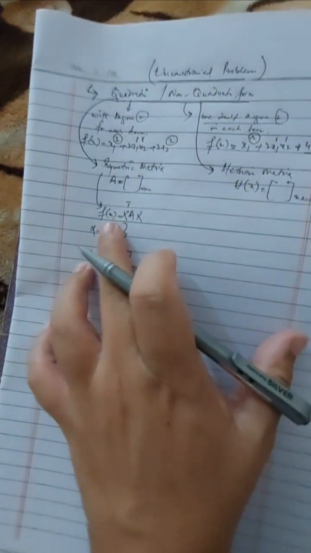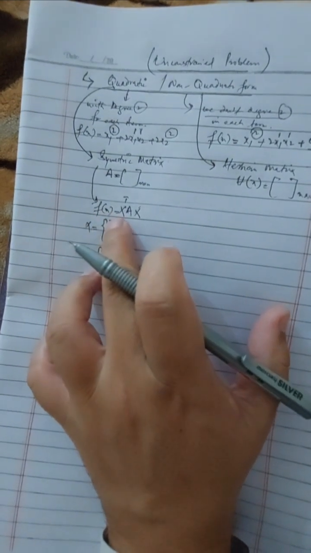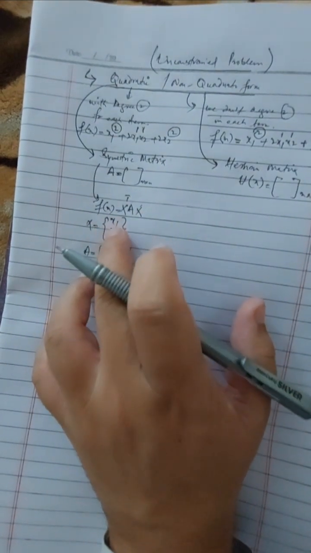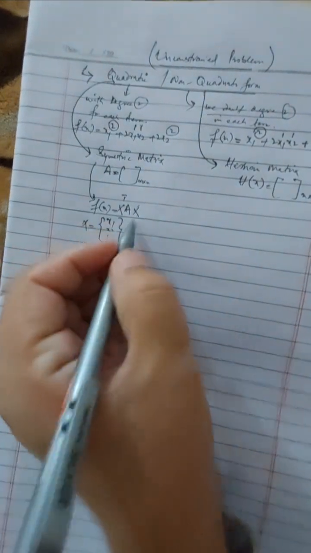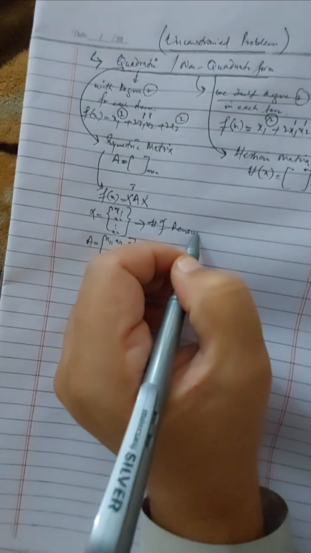Okay. So we can write the quadratic function in this form: f of x is equal to x transpose A x, where x is equal to x1, x2, x3 up to xn. These are the decision variables.